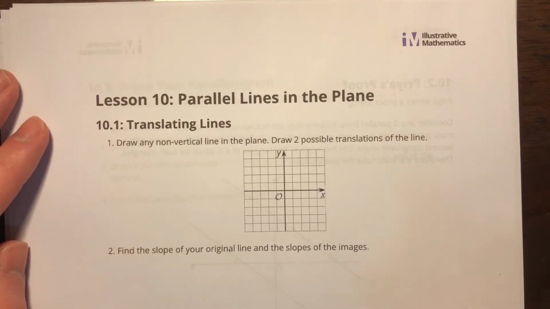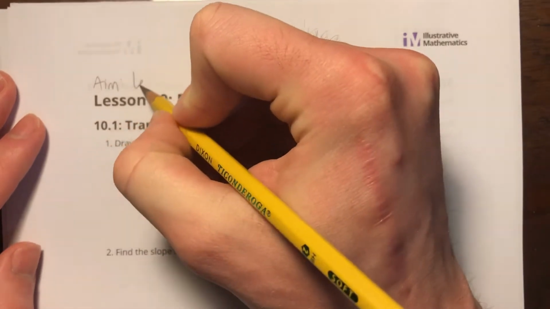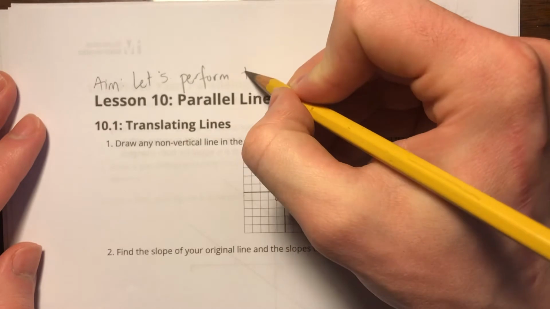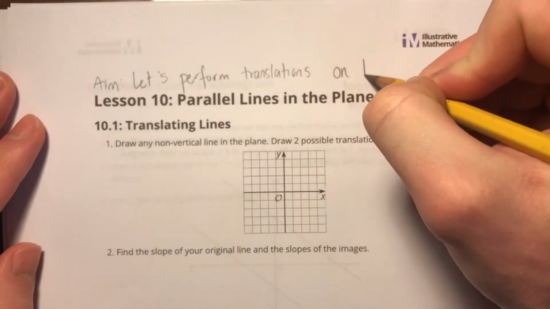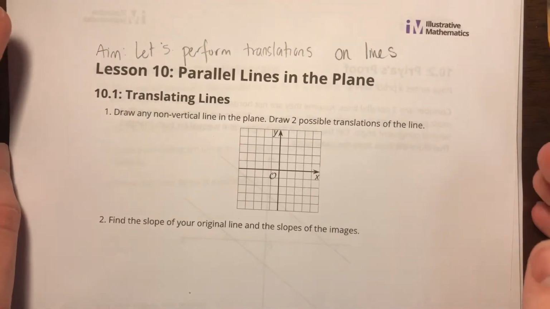All right, lesson 10, parallel lines in the plane. Our aim today is to perform translations on lines. That's our first activity, translating lines.